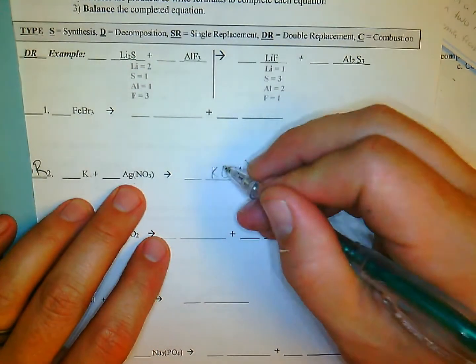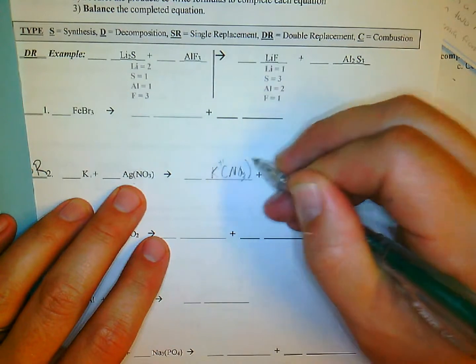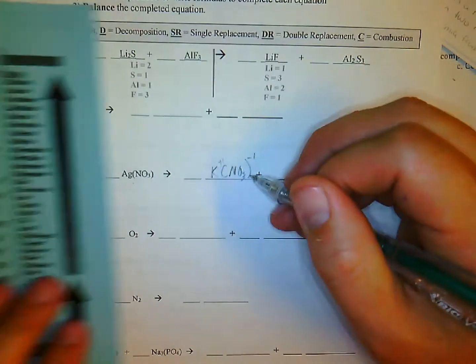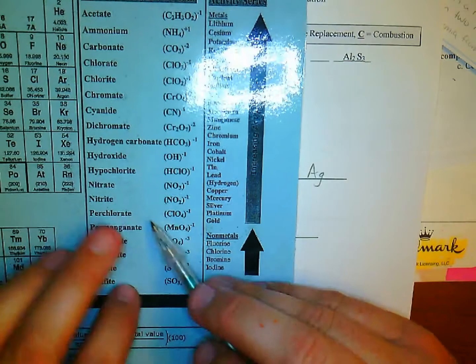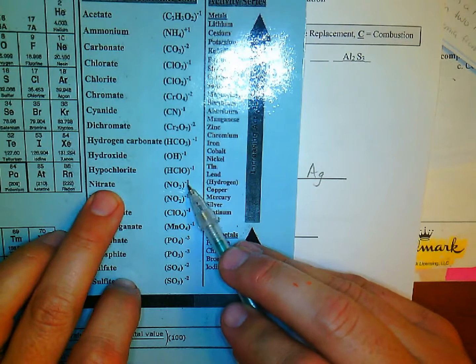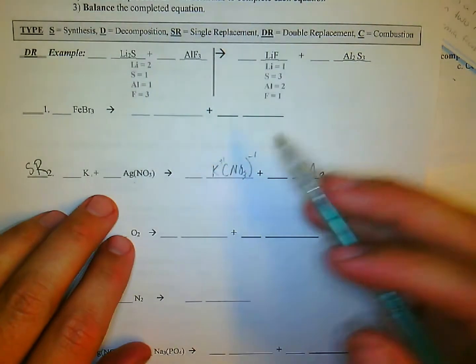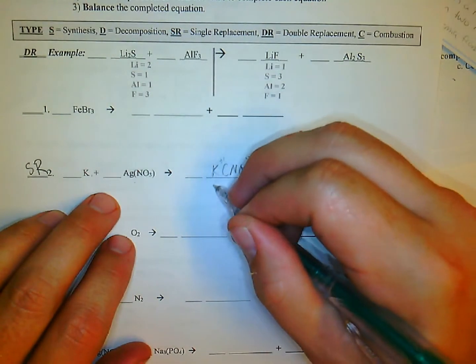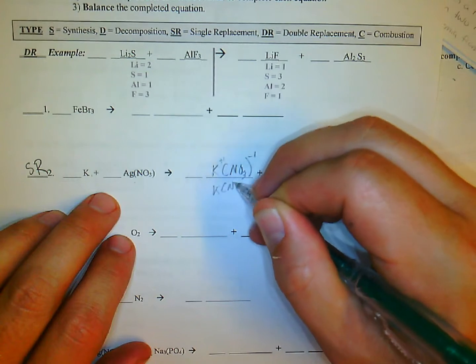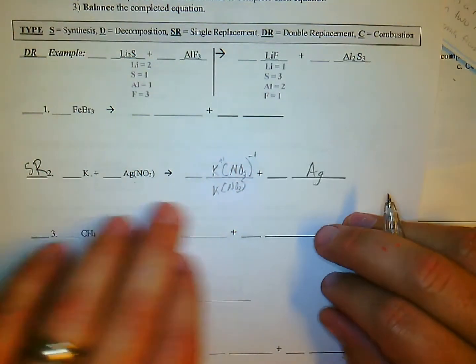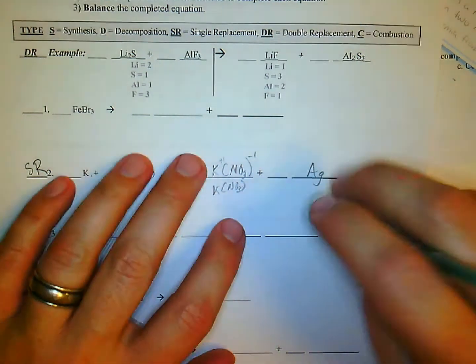Now, figure out your charges. +1, -1. NO3, if you look over here, is -1. You know potassium's +1 because it's group 1. Because the charges are the same, when you crisscross them, they just basically disappear. So you get KNO3.